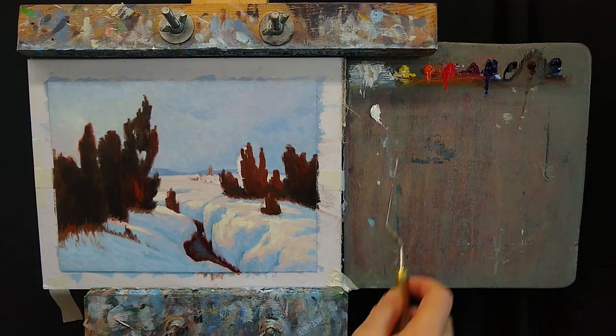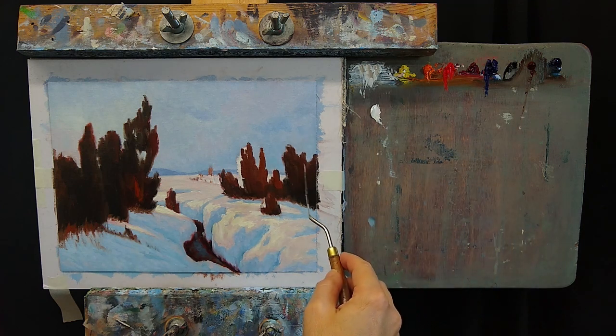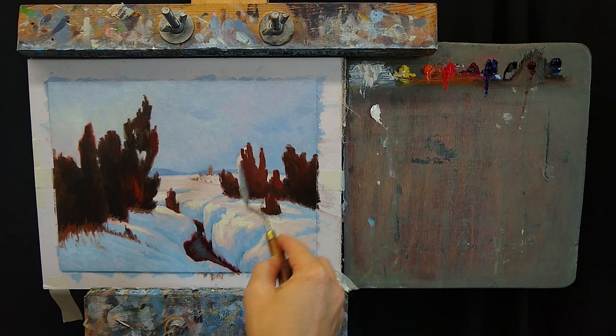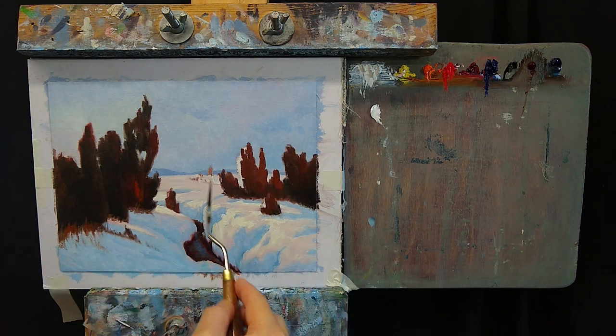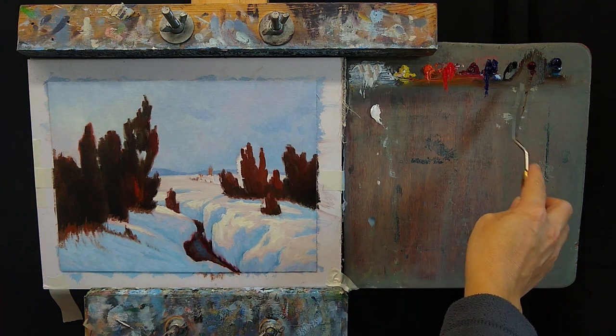This is the final phase of this painting or master copy, where I will build up the light on the trees and shrubs, starting with the darker, more muted colors, which are browns.